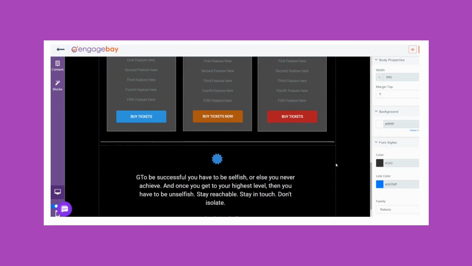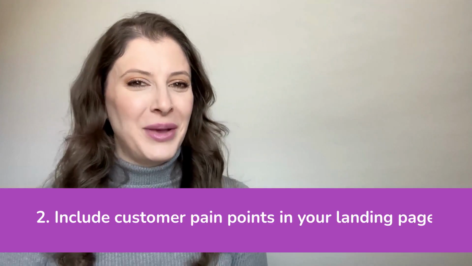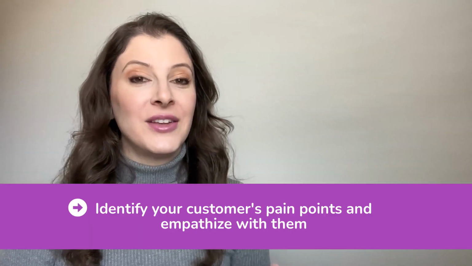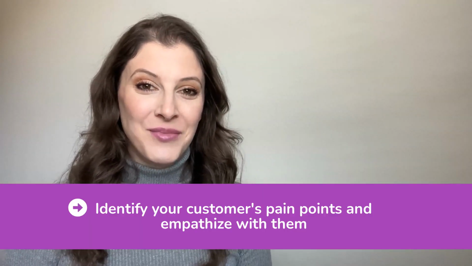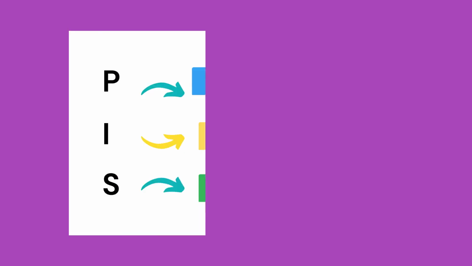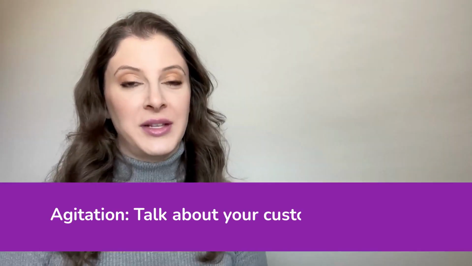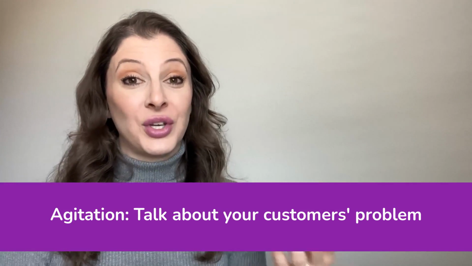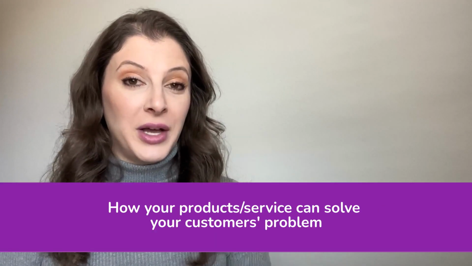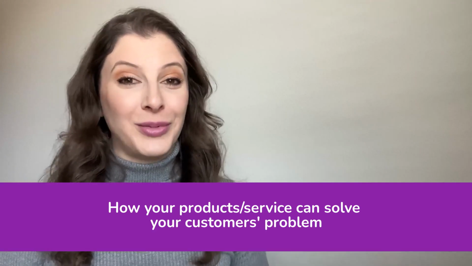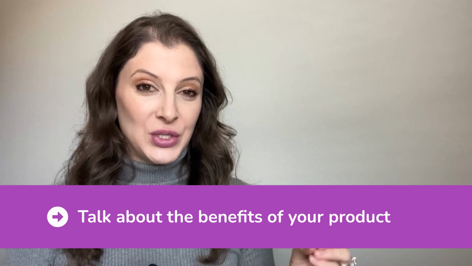Next, your page needs to include pain points. It might sound kind of mean, but you really need to hit the customers where it hurts. Identify their pain points and then get on their level to empathize with them. We recommend using the PAS framework. P stands for problem, A stands for agitation, which means you talk about the problem and how it's hurting them, and S stands for solution, where you explain how your product or service can make all of their problems go away.